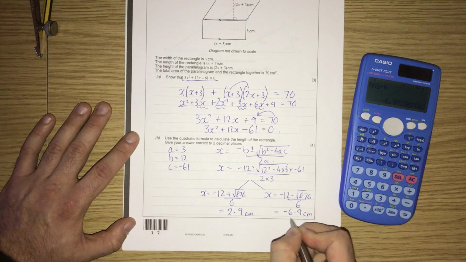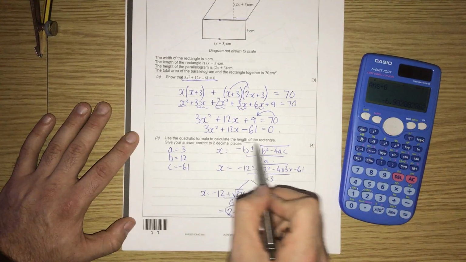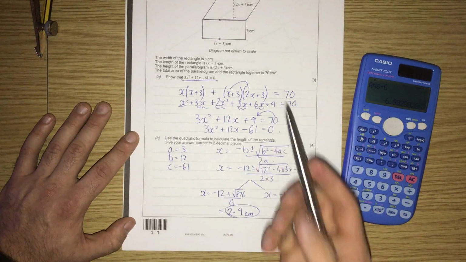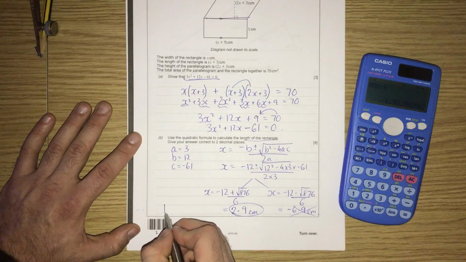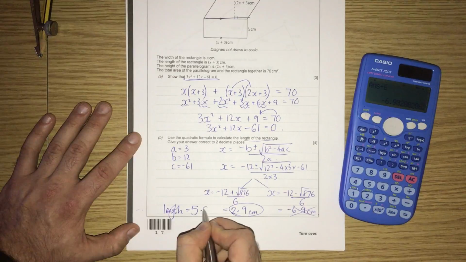Now we can't have a minus length, so x must be equal to 2.9, and don't forget it's asking for the length of the rectangle, so the length was x plus 3, so the overall length is our 2.9 plus 3, which is 5.9 centimeters.